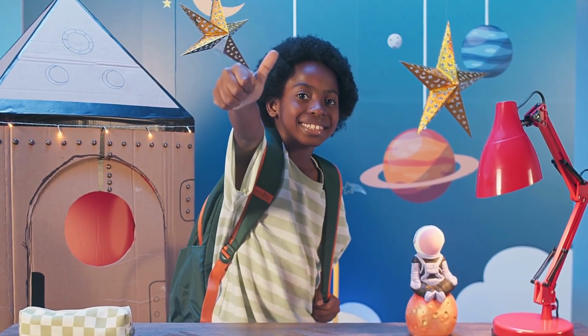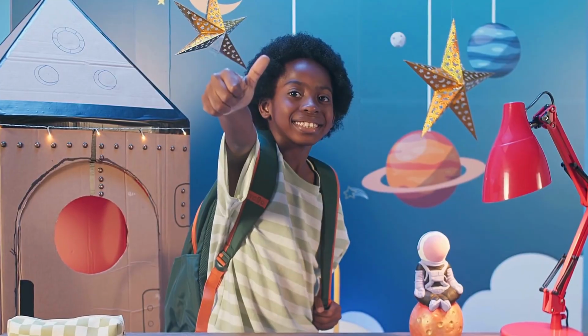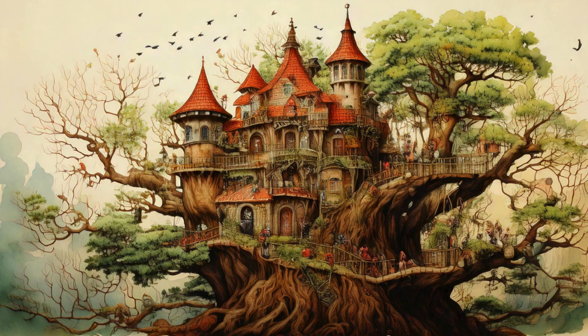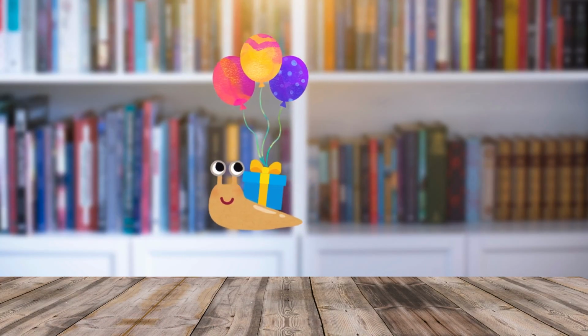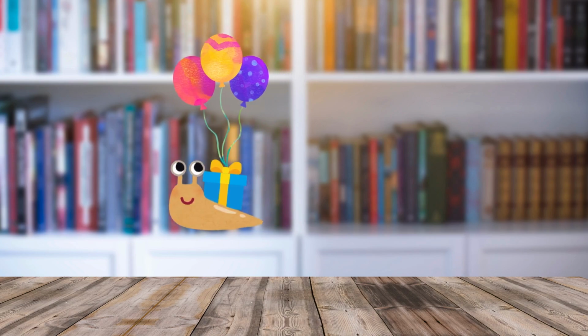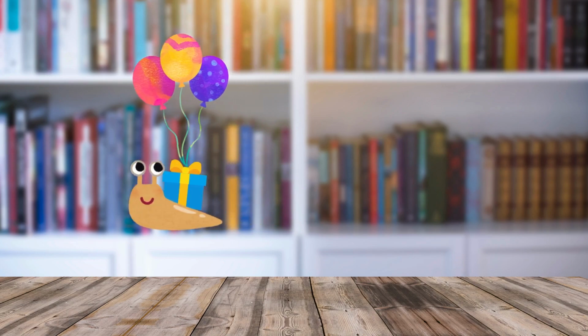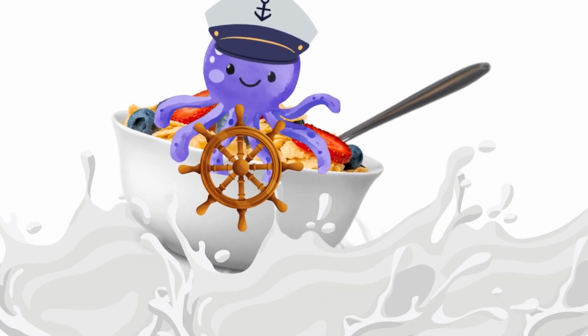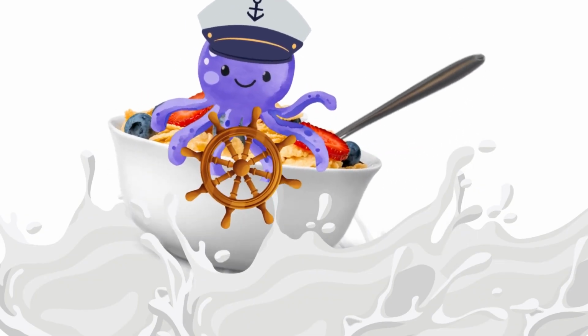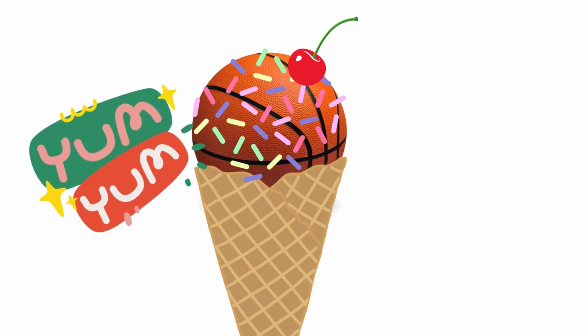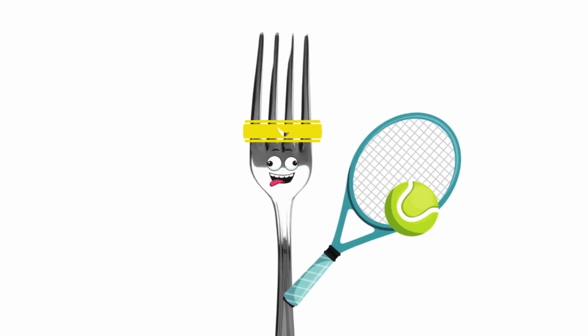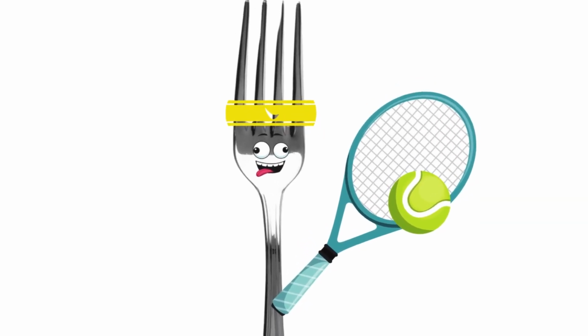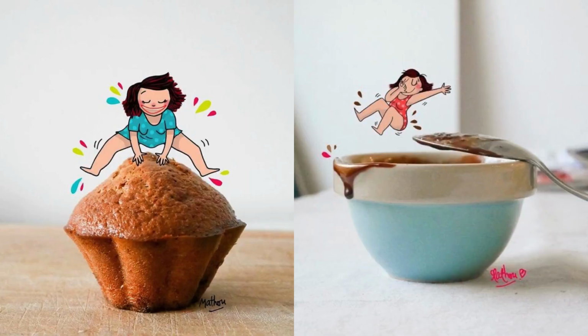Let's imagine the story around our object. Maybe a tree you're looking at is a magical castle with tiny adventurers climbing up and down the branches? Or maybe the bookshelf in your bedroom could be a home to a funny squishy slug on its way to a birthday party. Or perhaps your cereal bowl is a boat sailing on an ocean of milk with an octopus as a captain. Or could your basketball be the top of a delicious ice cream? Or maybe your fork is the hair of an excited tennis player. You decide what the story is going to be.